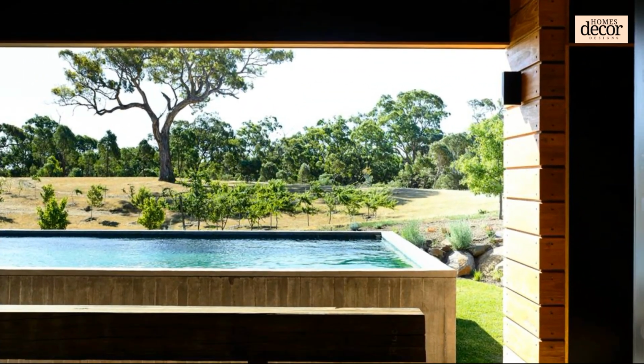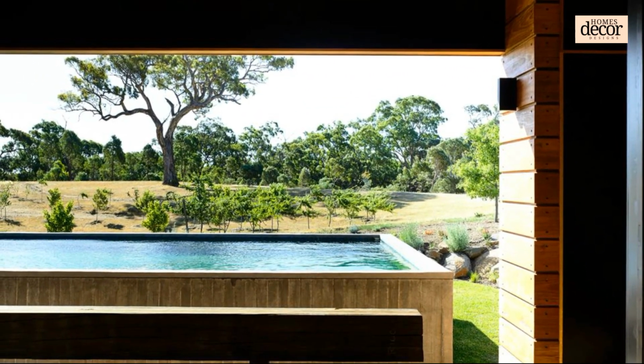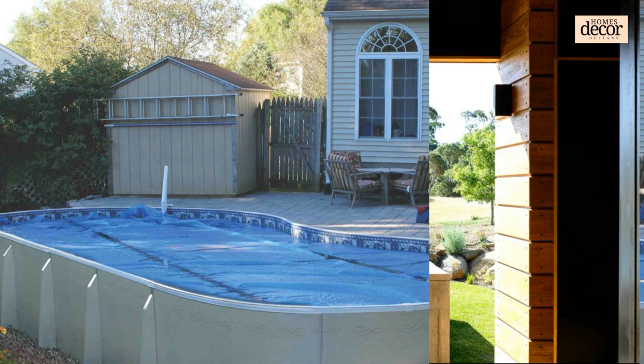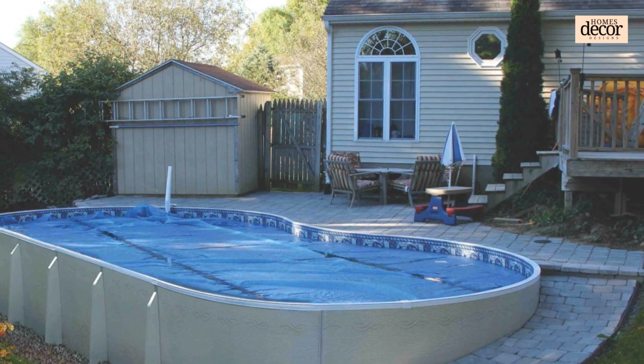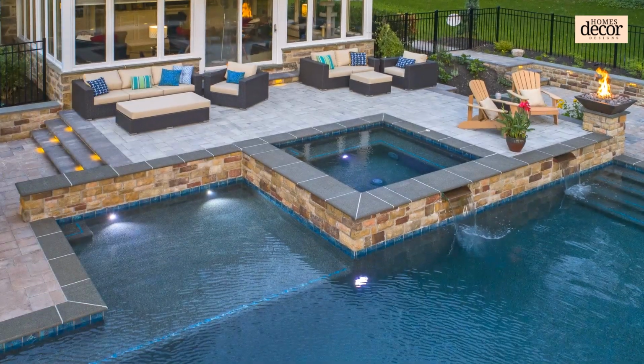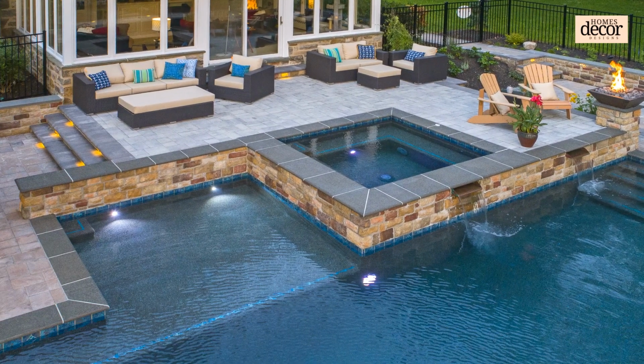What is the standard size of a swimming pool? When it comes to pool size, there's no one-size-fits-all answer. The size of your pool will depend on a variety of factors, including the size of your backyard, your budget, and how you plan to use the pool.